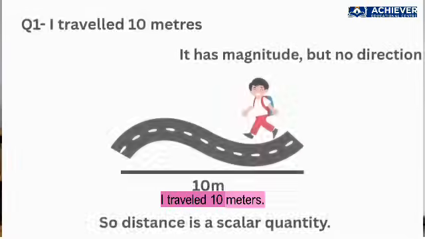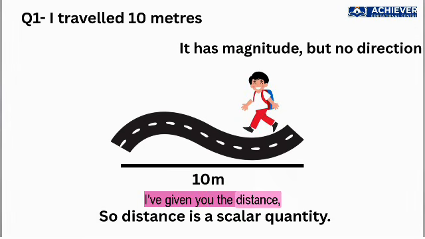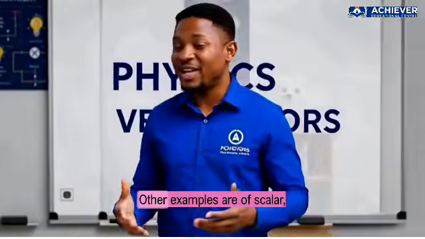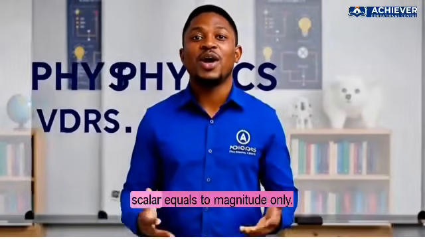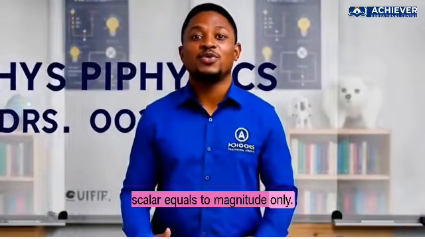For example, if I say, I traveled 10 meters, I've given you the distance, but I haven't told you any direction. So distance is a scalar quantity. Other examples of scalar are mass, time, speed, and temperature. So, remember, scalar equals magnitude only.